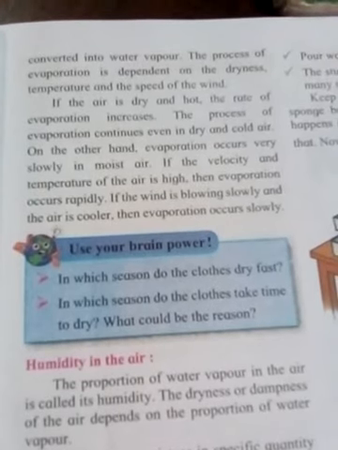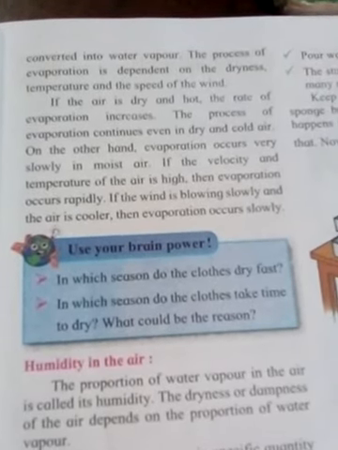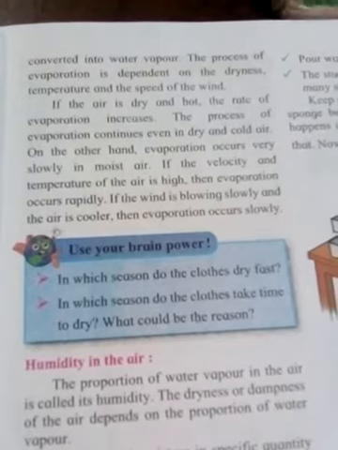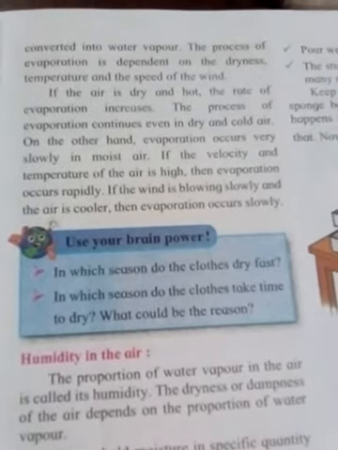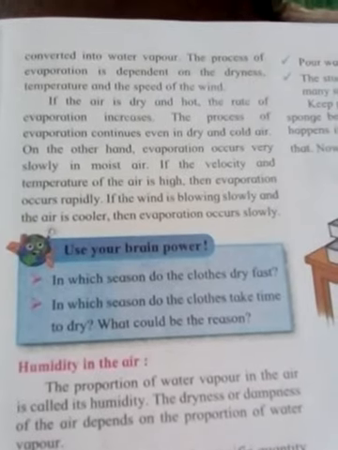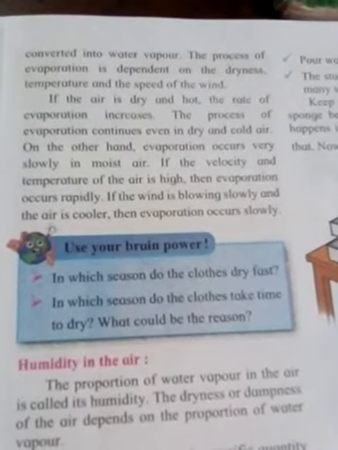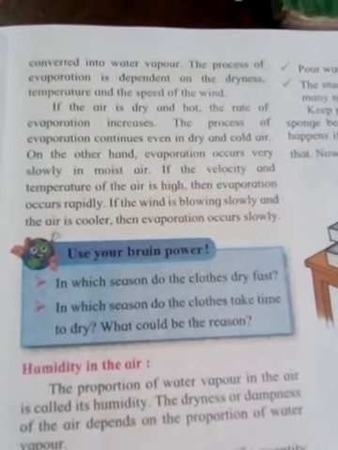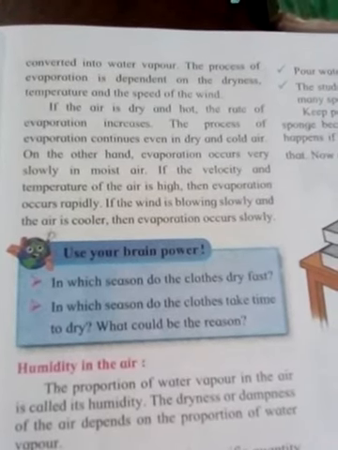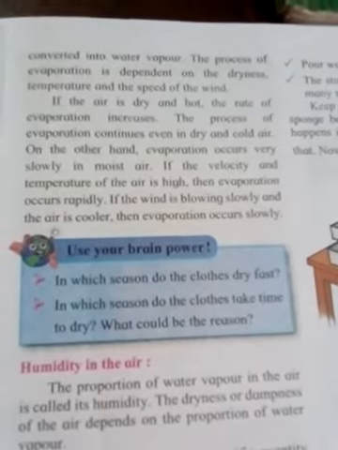If the wind is blowing slowly and the air is cooler, then evaporation occurs slowly. That means at that time the wind is blowing slowly or the air is cooler. At that time the evaporation occurs slowly. You understand?